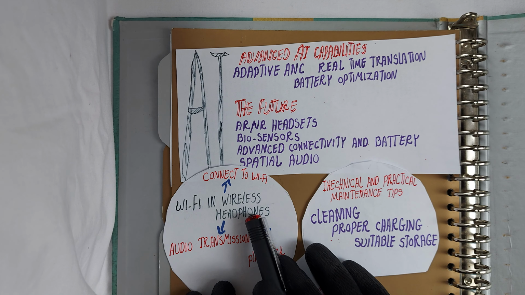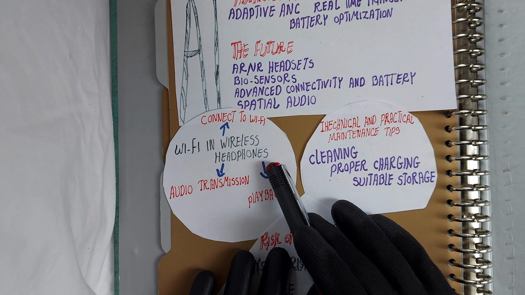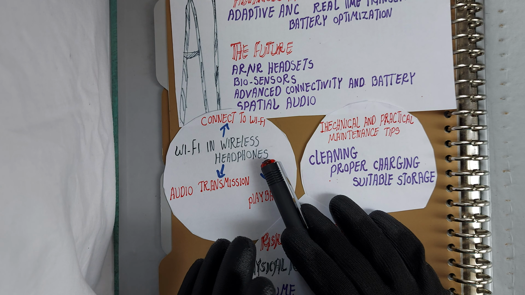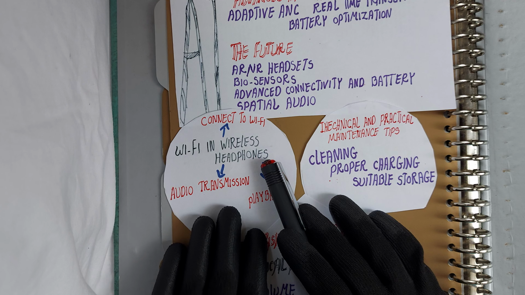Okay, Wi-Fi in wireless headphones. I hope you can see it. Yes. Wi-Fi in wireless headphones. What is that? Wi-Fi is a wireless technology that uses 2.4 GHz or 5 GHz radio waves to transmit data. Instead of connecting directly via Bluetooth, headphones connect to a Wi-Fi network, for example, your home router.